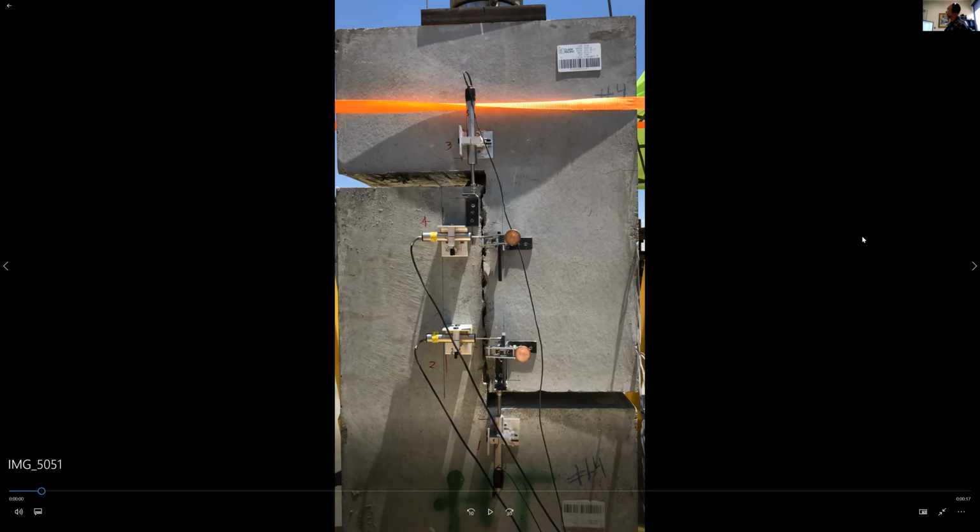So what you're looking at is we were testing a shear friction connection. This is a type of reinforced concrete connection where the loads in one member, as I'm pointing to, are transmitted to another member via shear right along this plane right here.